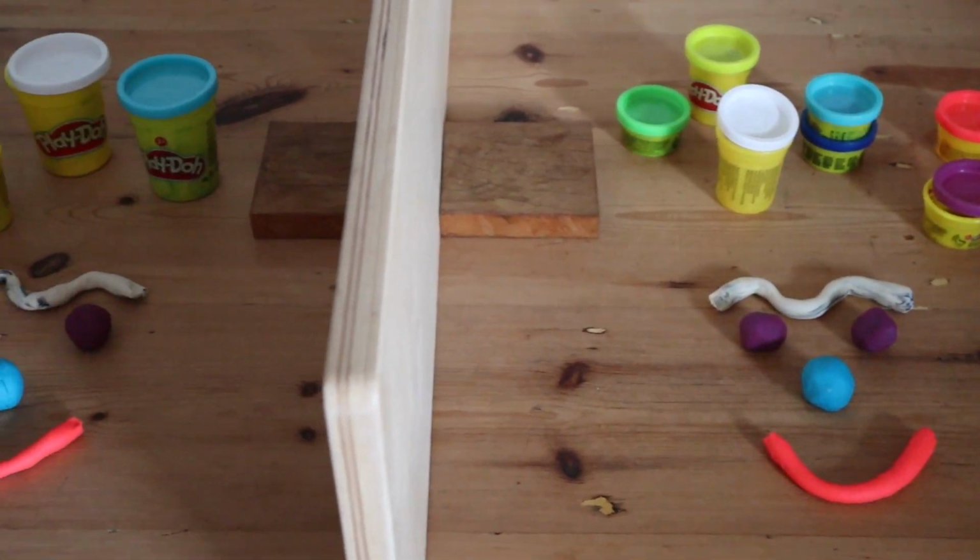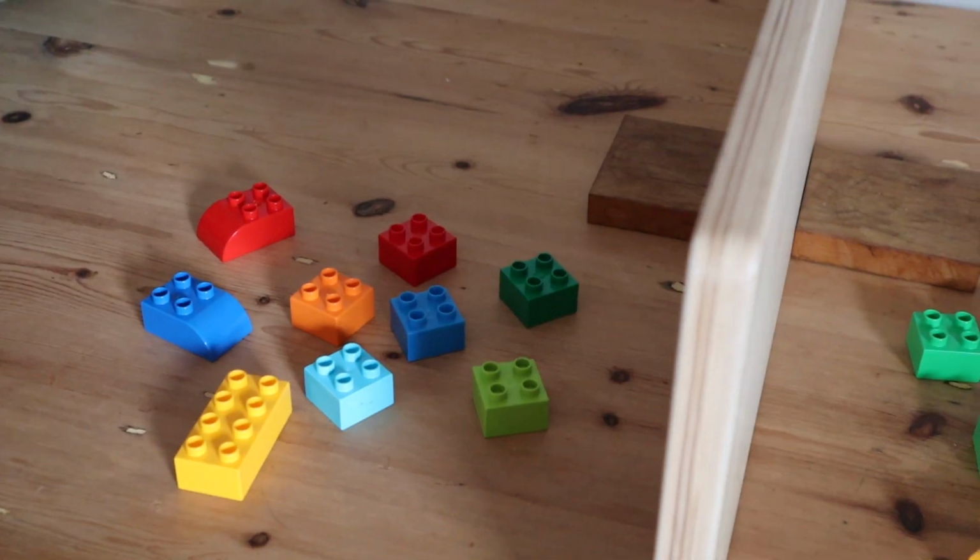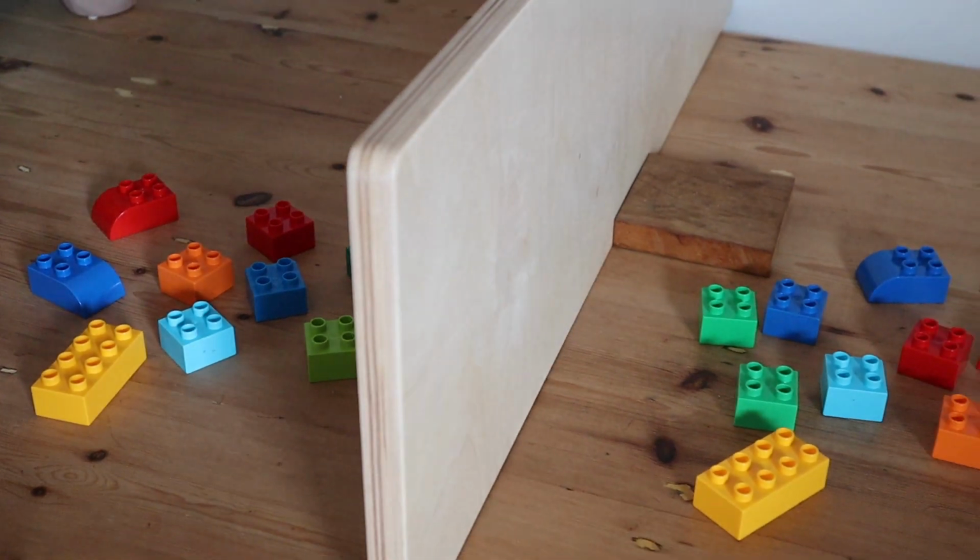It doesn't have to be colouring in. If you've got that barrier between you and you've got two sets of something, then you could do any number of things. You could have Play-Doh for your barrier game, or you could do some Duplo constructions. The main thing is you need to make sure that what you have on your side of the barrier is the same as what the child has.